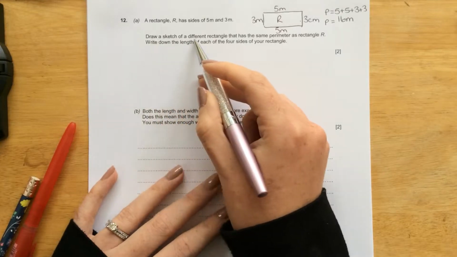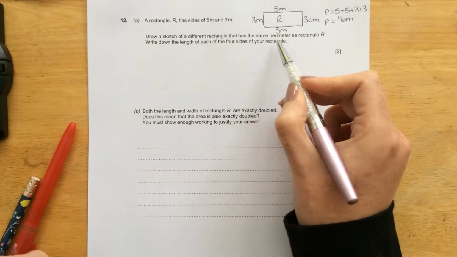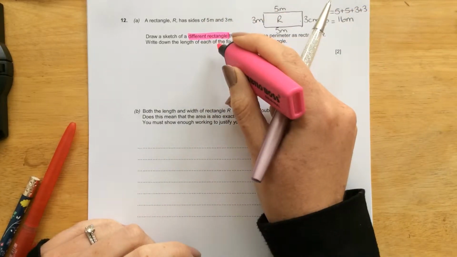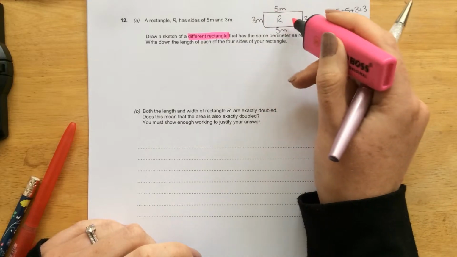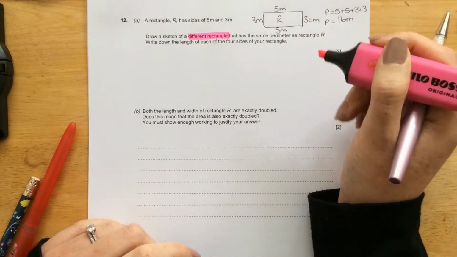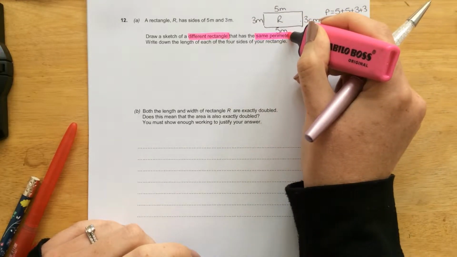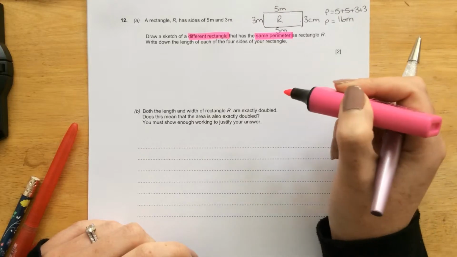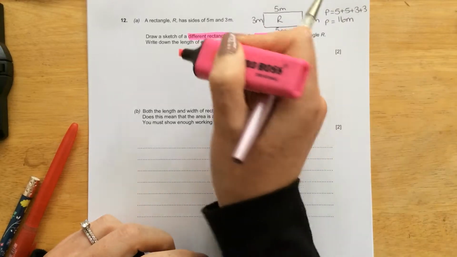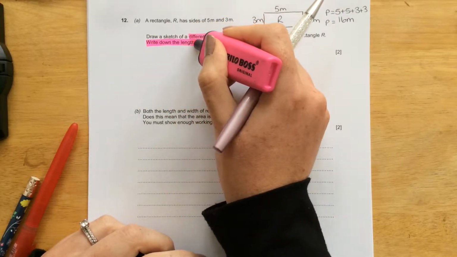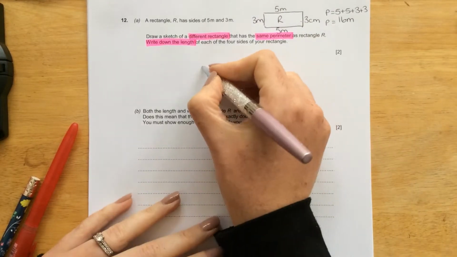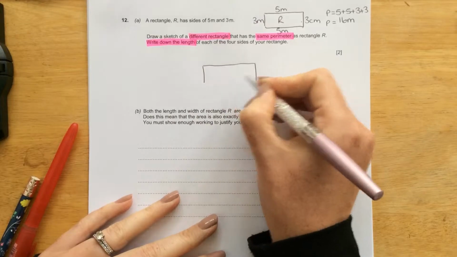It's asking me to draw a sketch of a different rectangle that has the same perimeter. A different rectangle means it will be a rectangle, but it will have different measurements. So it won't be the length of 5 and the width of 3. And it must have the same perimeter. So when I add up all the sides of my new rectangle, they must add up to 16. And I must write down the length of each of those 4 sides to get the marks. So I'm going to draw my new rectangle.